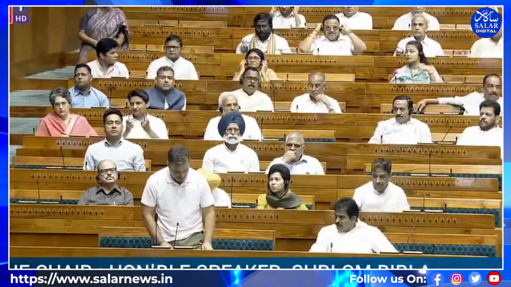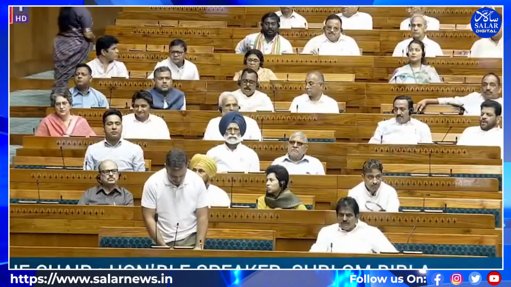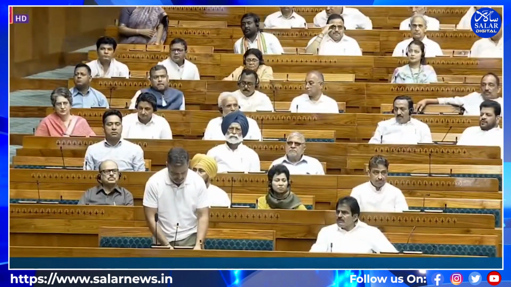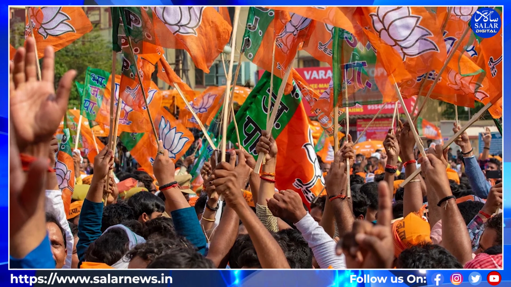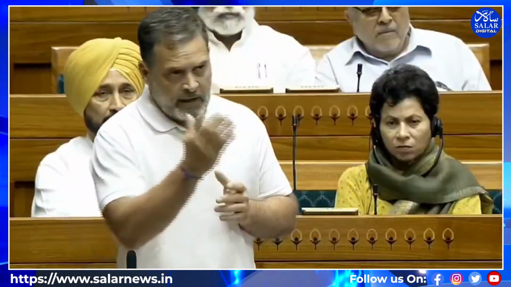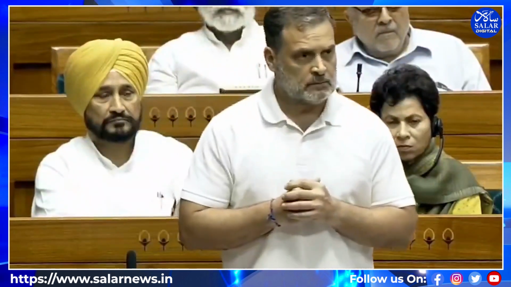If the notice is formally submitted, it would mark the first time in India's history that such a motion has been initiated to remove a Chief Election Commissioner. Opposition parties have repeatedly accused the election body of favoring the ruling Bharatiya Janata Party. They claim that genuine voters are being disenfranchised and allege that the Commission's actions are indirectly helping the ruling party in what they describe as vote chori, or the stealing of votes.